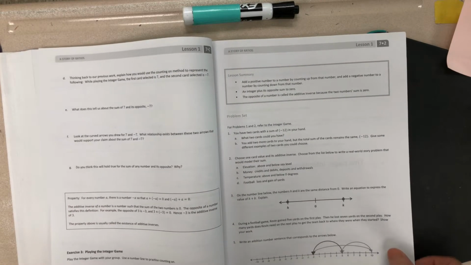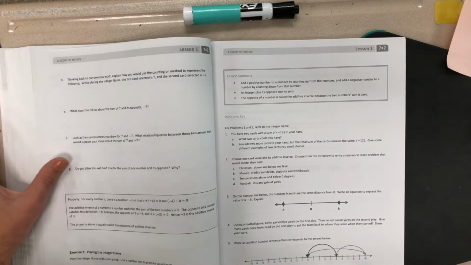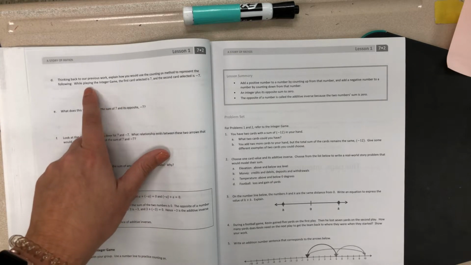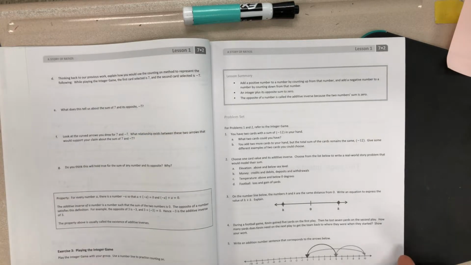Okay, thinking back to our previous work, explain how you would use the counting method to represent the following. While playing the integer game, the first card selected is 7, the second is -7.